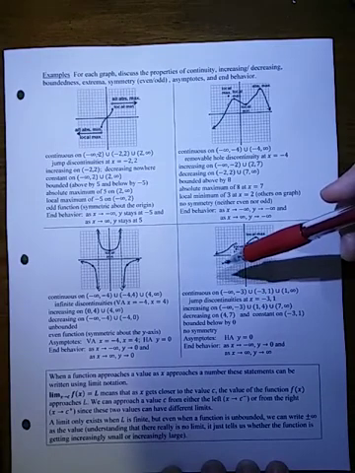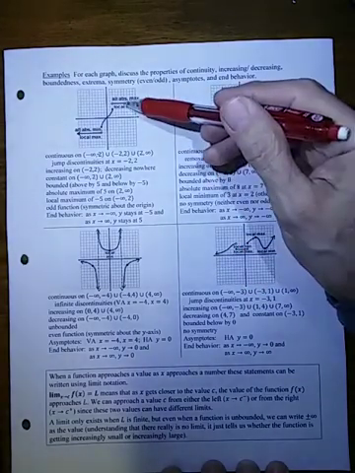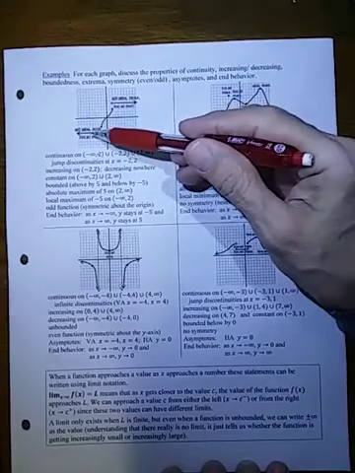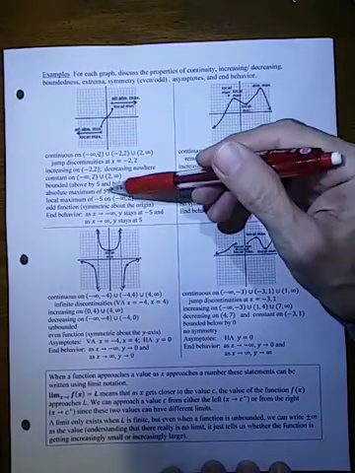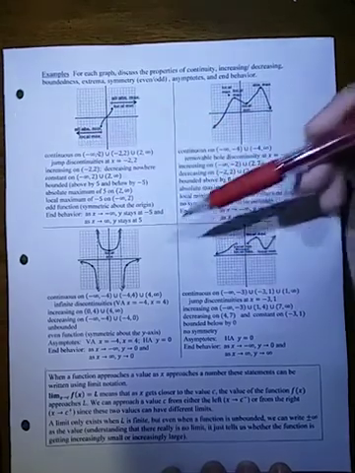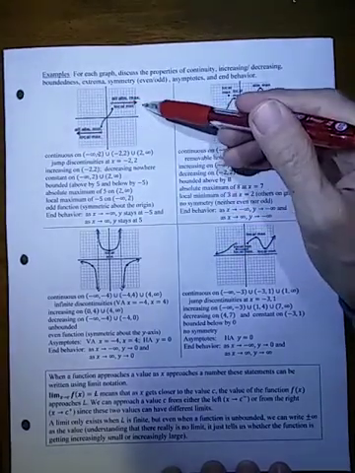The absolute maximum is 5, meaning the function never goes past that. The absolute minimum is minus 5, and that maximum occurs on the whole interval here and on the whole interval here. It's not at a single point, it's on that entire interval.